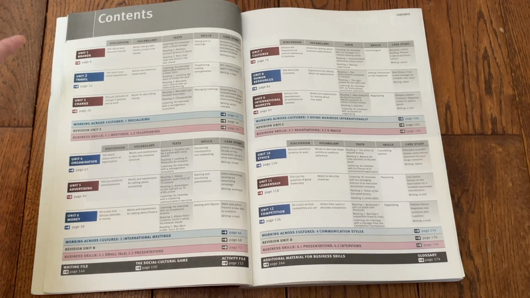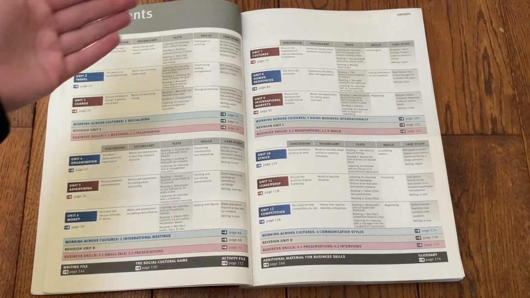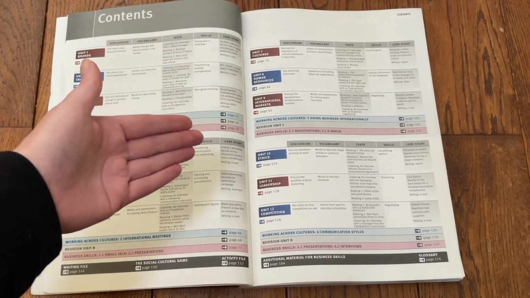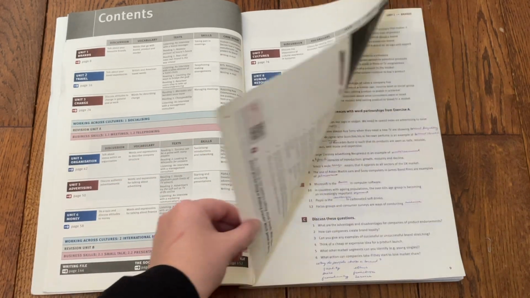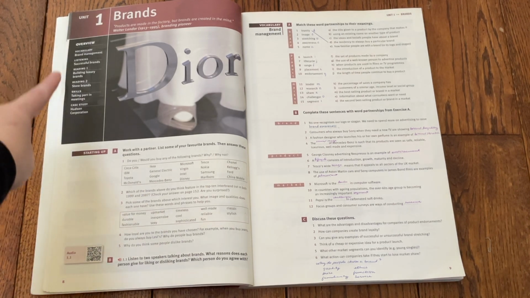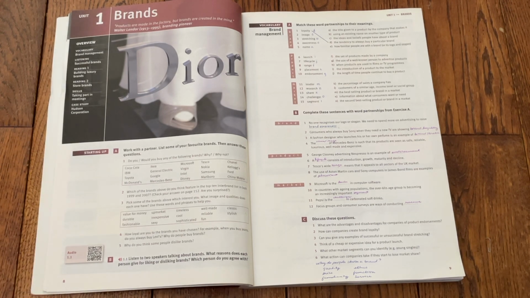Here we have all of the topics written here that I read out earlier: brands, travel, change, organization, advertising, money, cultures, human resources, international markets, ethics, leadership, and competition. If we go to the very first chapter, you can see the topic is brands. They give you a nice little overview here. Here is where we're actually going to start with the discussion.